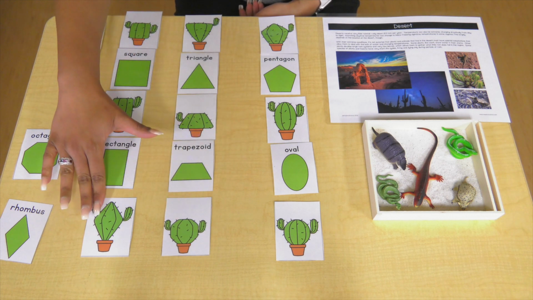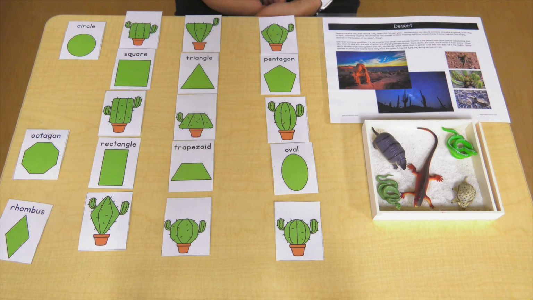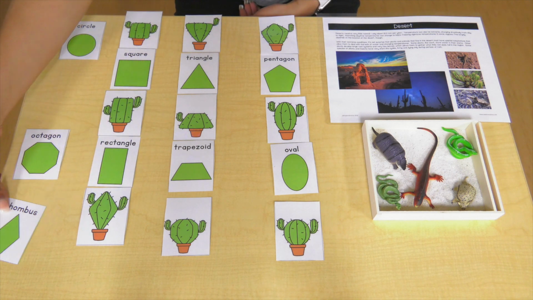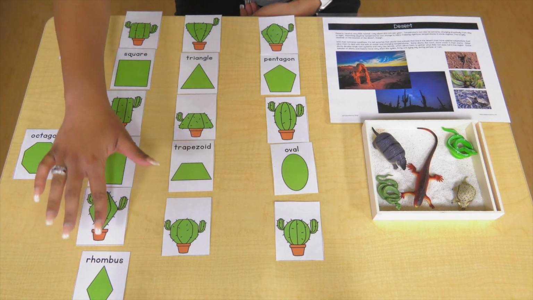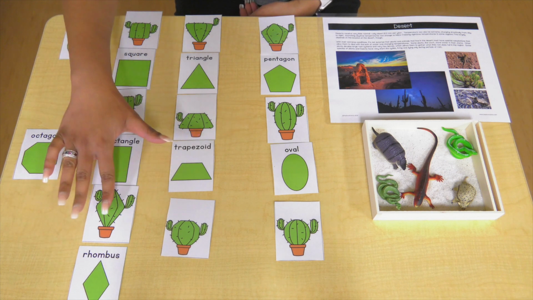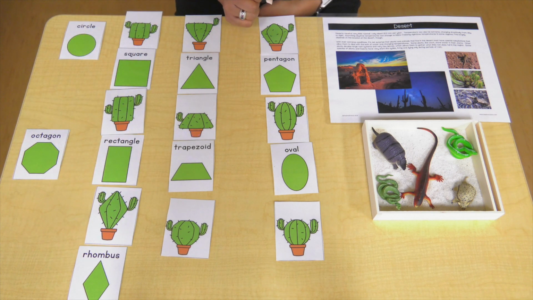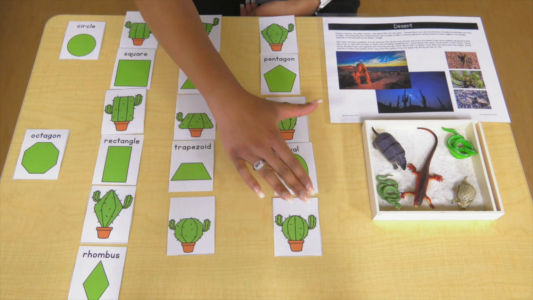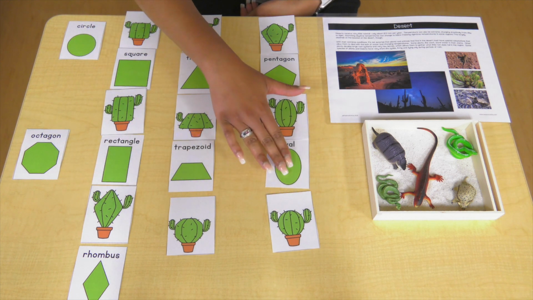Then we have this one. It almost looks like a diamond. We also call this a rhombus. Rhombus. It has 4 sides. Do you think this cactus could supply a lot of water? I think so.